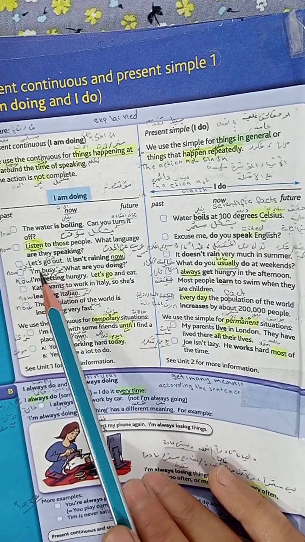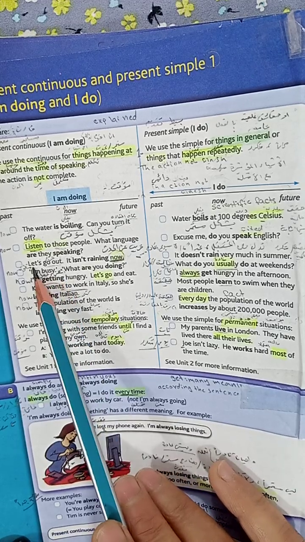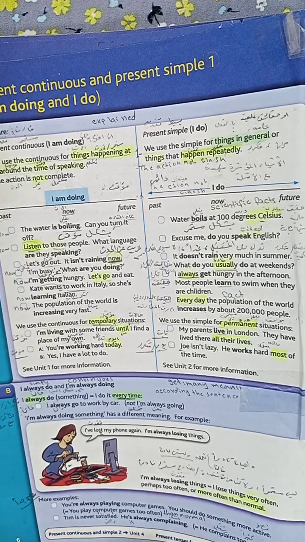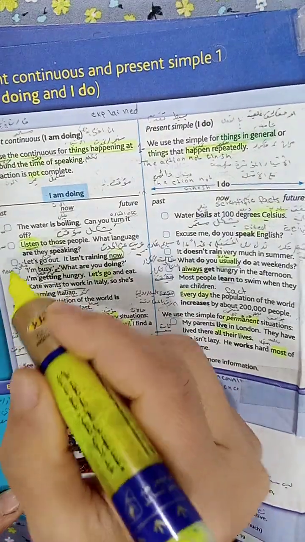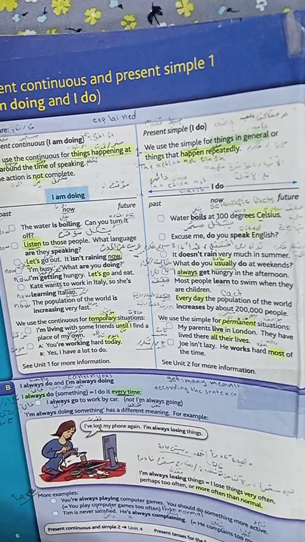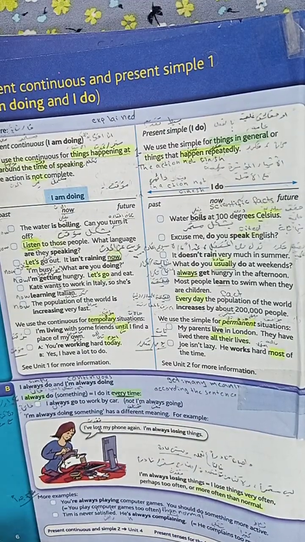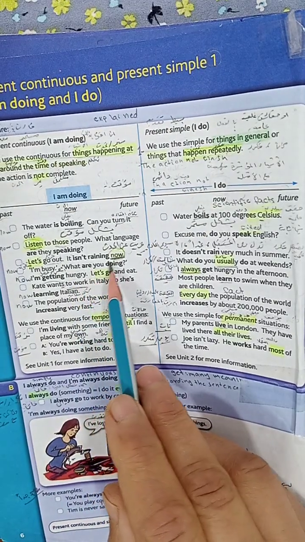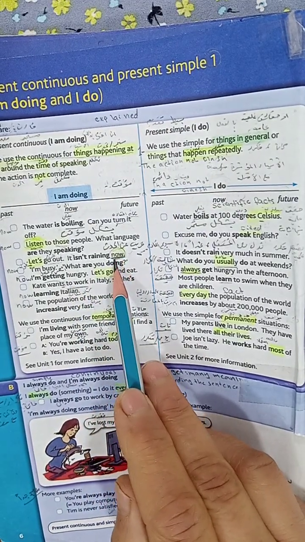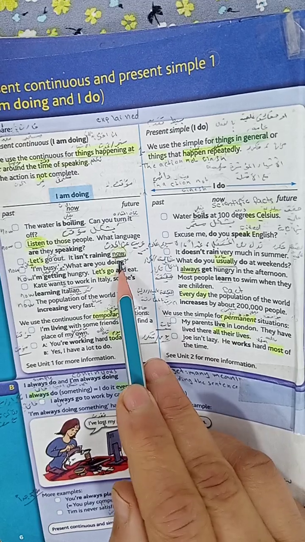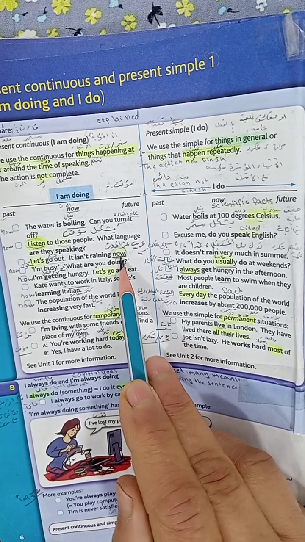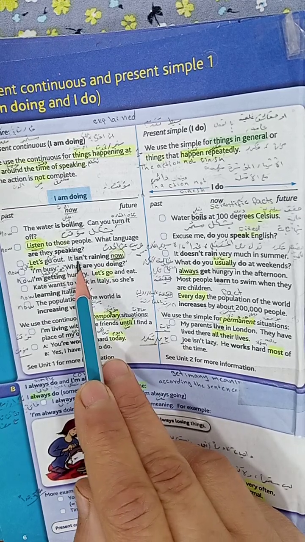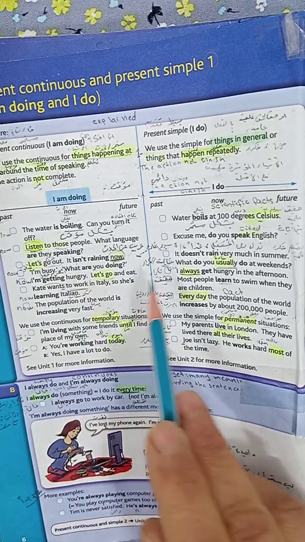Other sentence. Let's go out. It's raining. We know that by "let's." I'm talking now and say to my friend, for example, let's go out. It's raining. It isn't raining only from now. Something is happening now, at the moment of talking. So it should be in the present continuous. Okay?